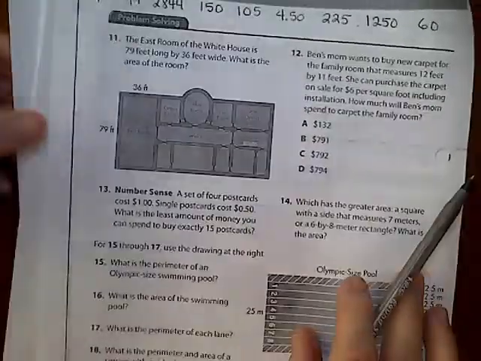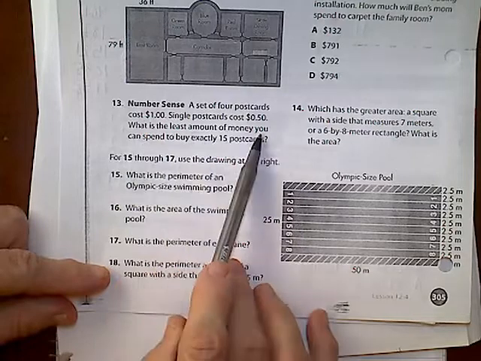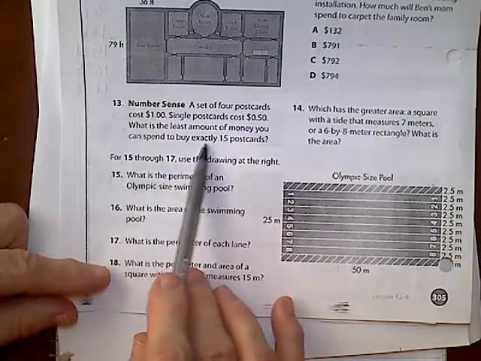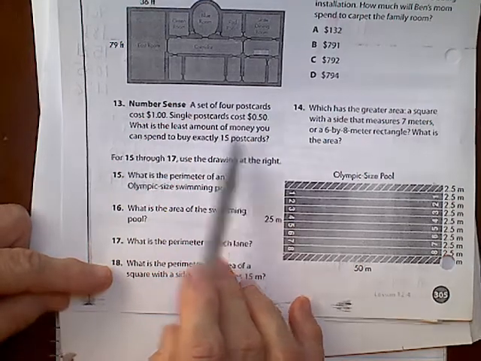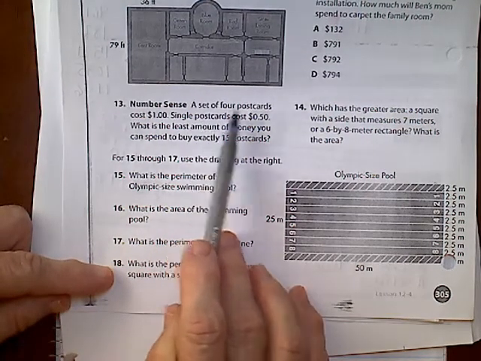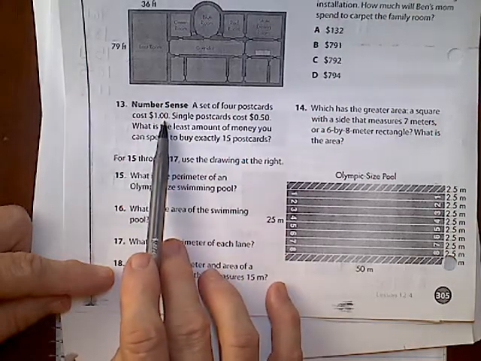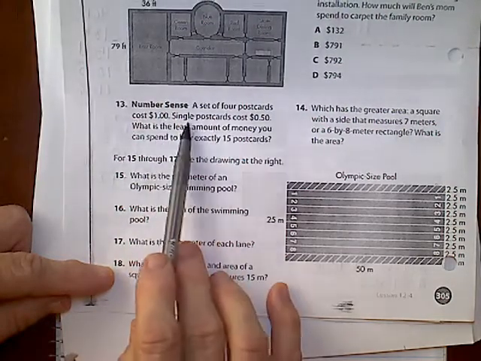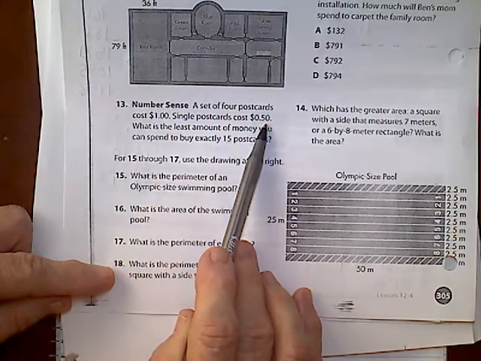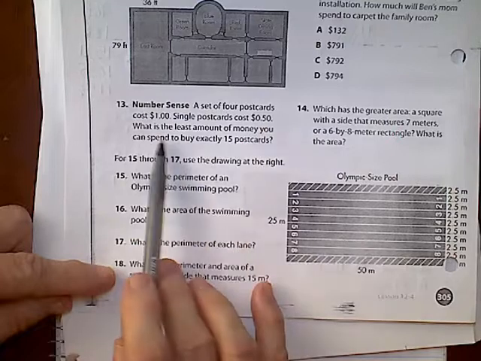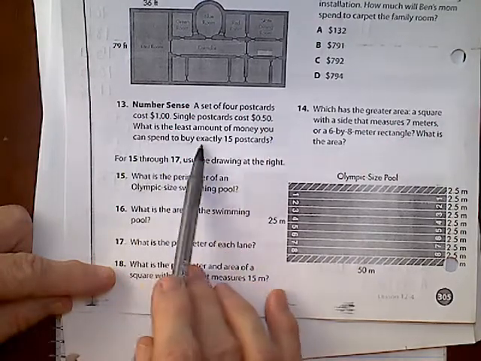All right, then let's go ahead and look at this one. What is the least amount of money you can spend to buy exactly 15 postcards? I haven't looked at this problem, so we'll see. A set of 4 postcards cost $1. A single postcard is 50 cents. What is the least amount of money that you can spend to buy exactly 15 cards?